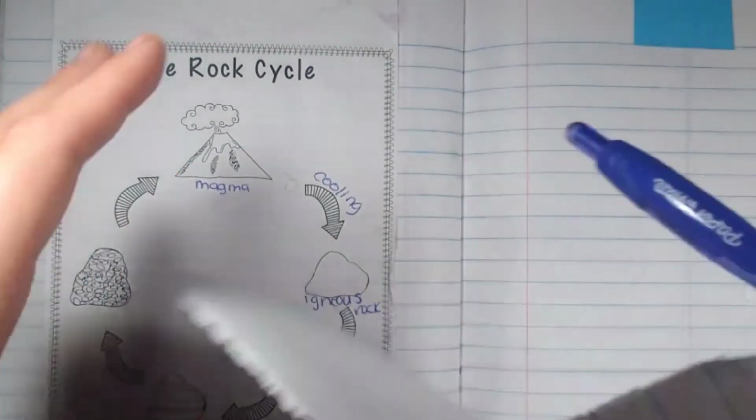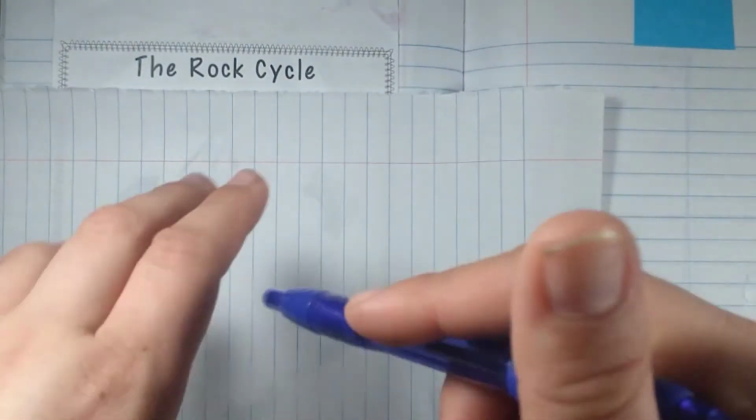Hey everyone, we're going to be doing our rock cycle notes right now. This is going to be a quick rock cycle diagram that we're going to be doing, and then later on we're going to be going into the different kinds of rocks that are in the rock cycle, how they're created, and today we're just going to be going over how they can turn into each other through different earth processes.